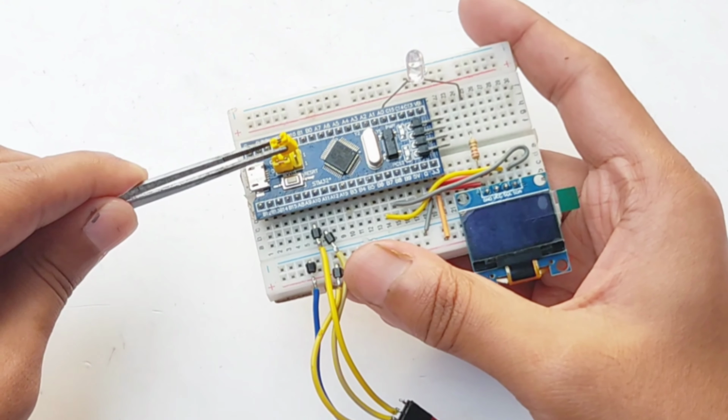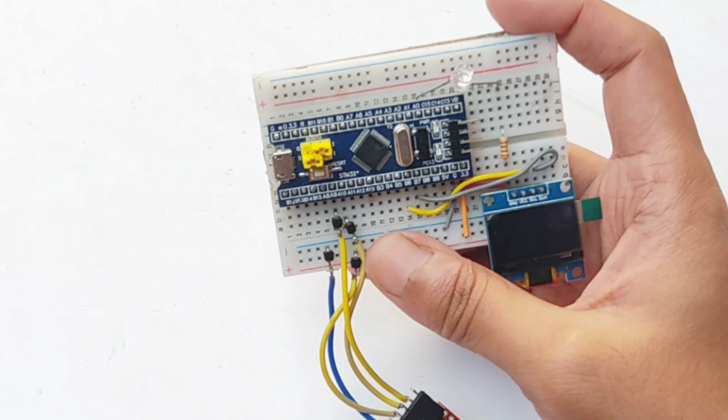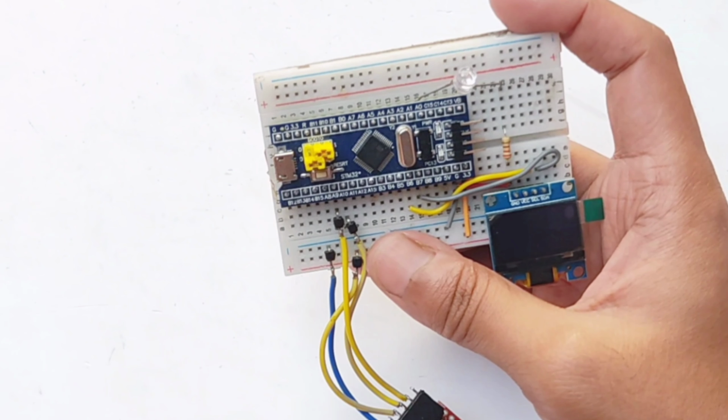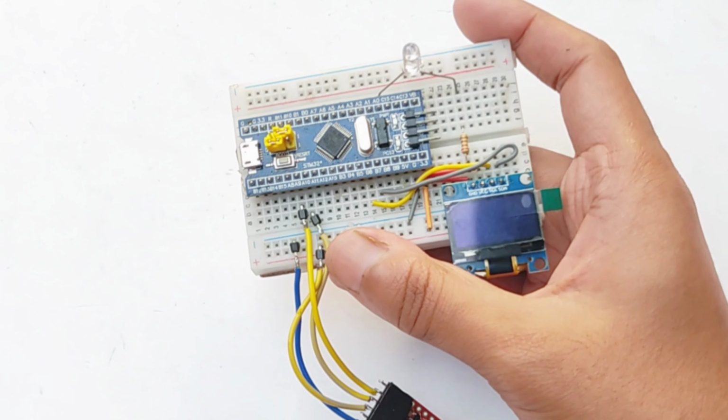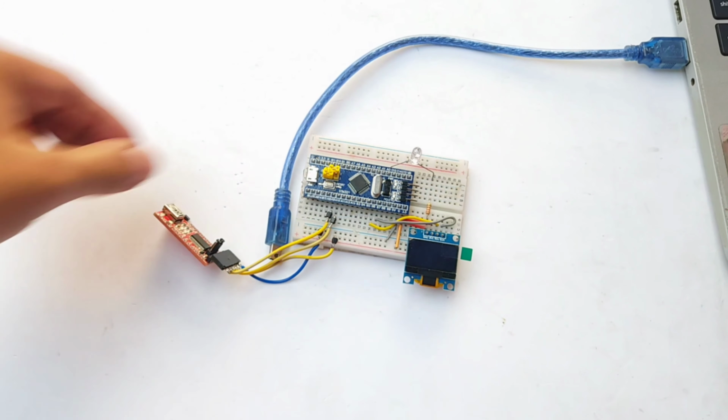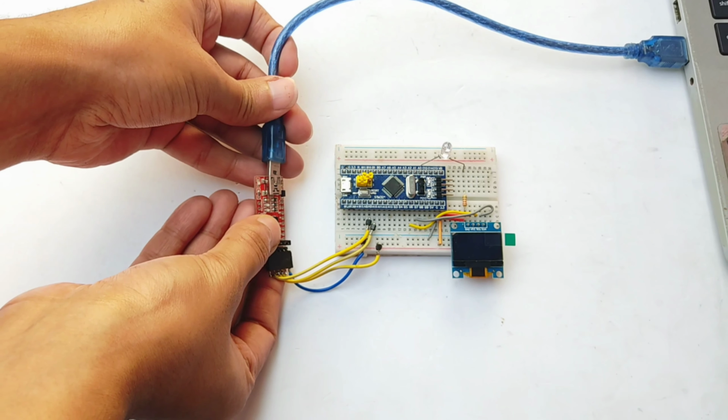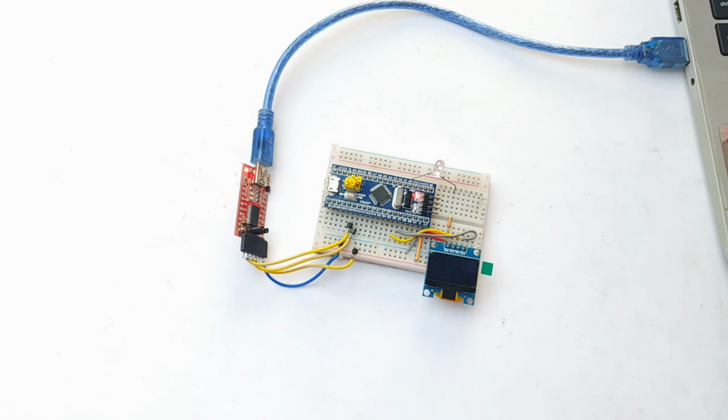Now, here comes the important part. You must set the board into programming mode before uploading the code. To do this, switch the boot 0 jumper to 1. This allows the board to enter programming mode and makes it possible to flash the program. Otherwise, the program will not upload successfully. After that, connect the USB to serial module to your computer.